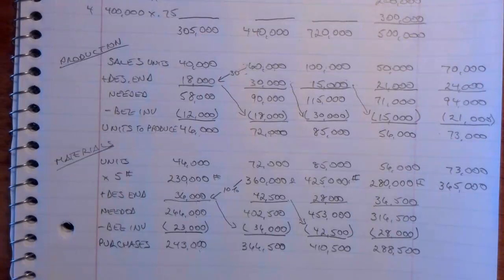Okay, so I'm going to leave it off right there, and we'll pick it up at cash disbursements, which we'll do next.